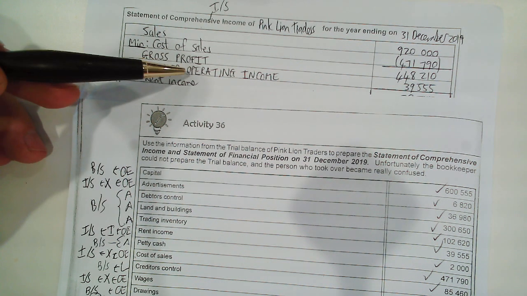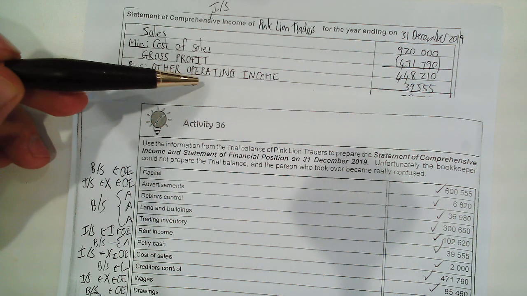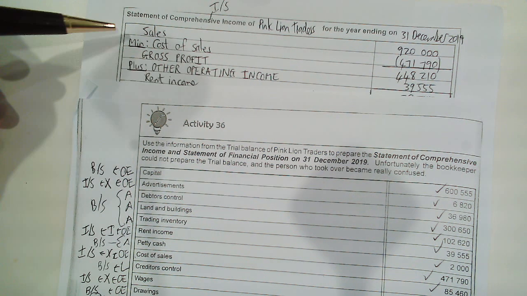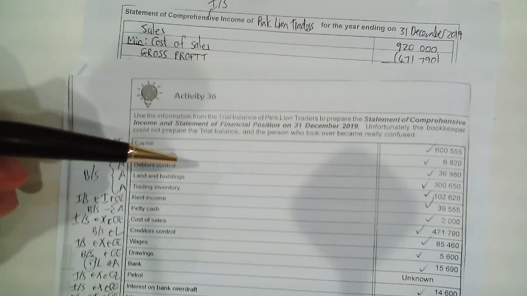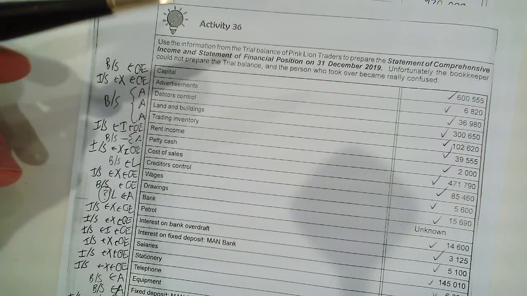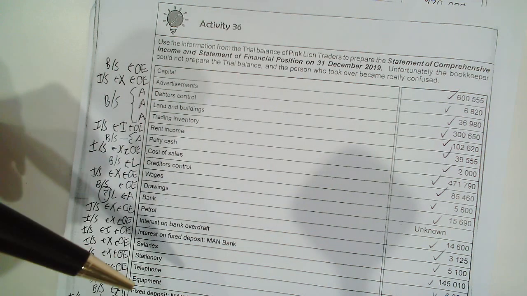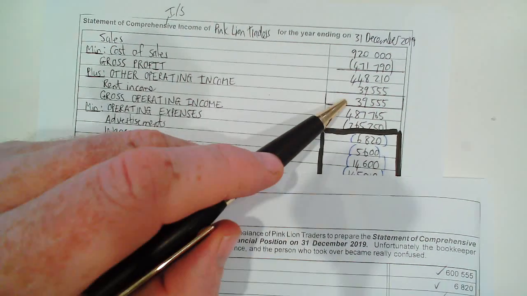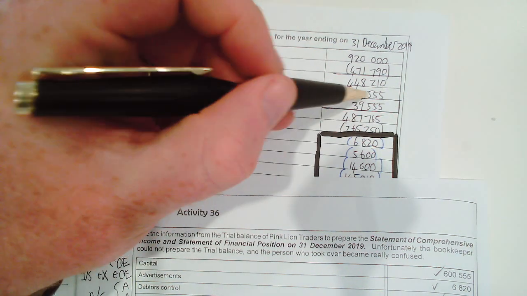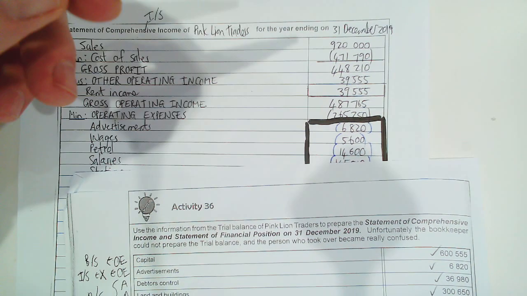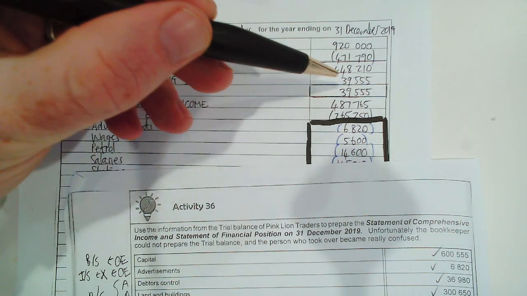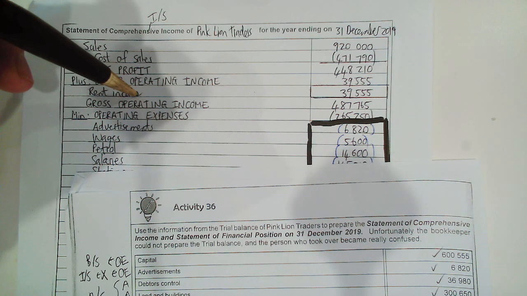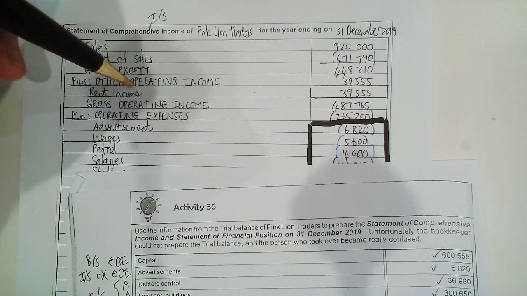Okay, then you must plus all your other operating income. Operating income means it's the income that you earn while operating your business, but not the sales income. So in this case, the only other operating income we have here would be the rent income. And then, if it's only one item, you put a block around it and you add it up to get to the other operating income. So rent income is equal to the only other operating income.